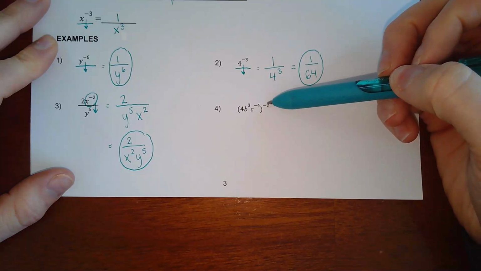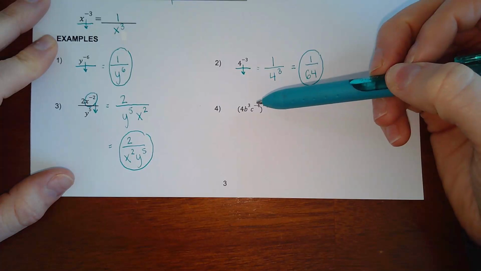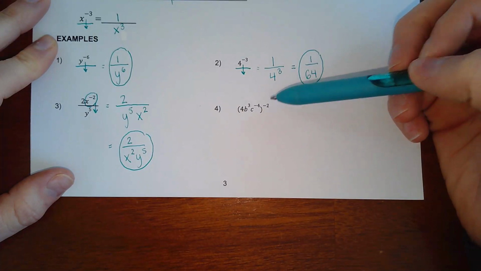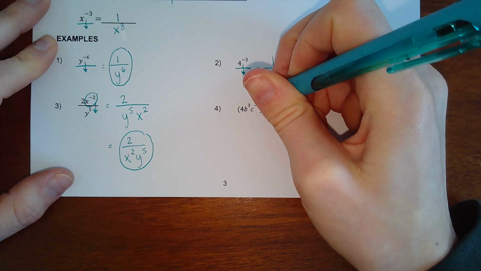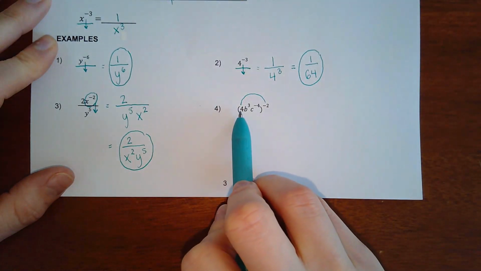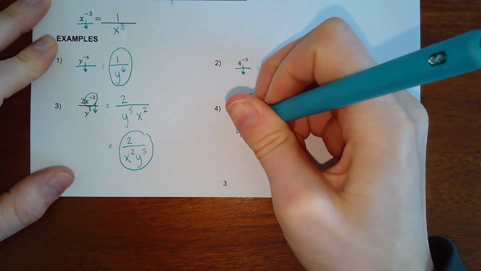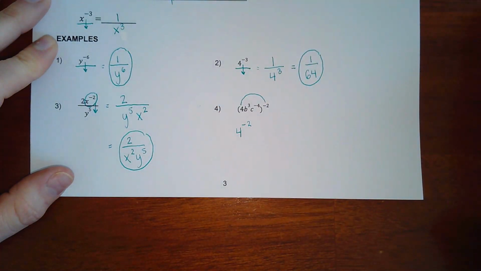So for example, here I see this negative 2 is outside of parentheses, which means it's a power to a power. So typically what we do is we distribute that power to all of our bases. 4 is a base. 4 is not an exponent, so 4 is going to stay as a base, and it's going to get a power of negative 2.